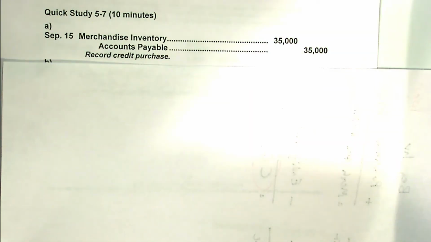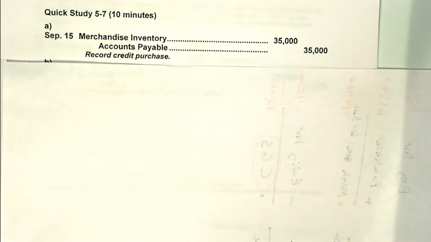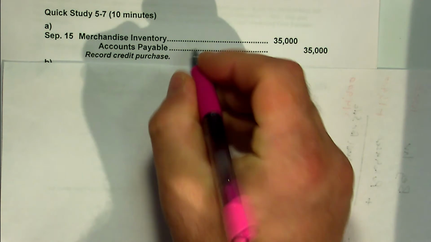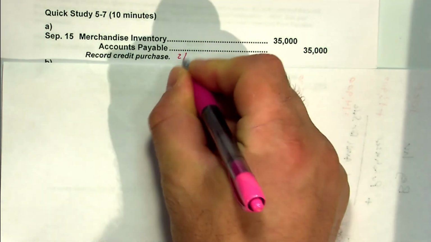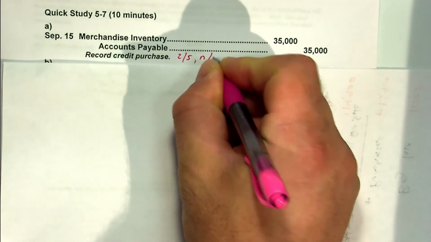Is that the journal entry that you got? Debit merchandise inventory, credit AP for 35 grand. Is that what you got? Okay. The credit terms were what? They were new. We had never heard those before. 2/5 in 15. Is that right? Yes, okay. So it's 2/5 in 15.